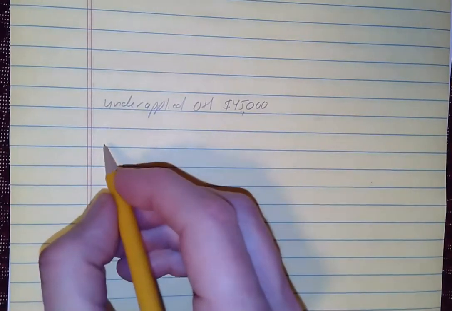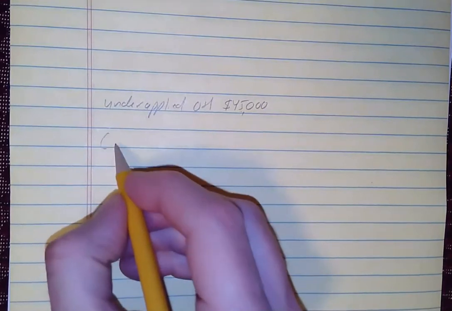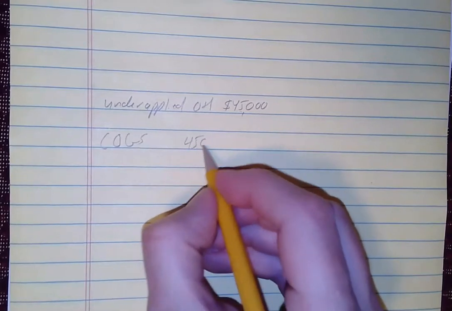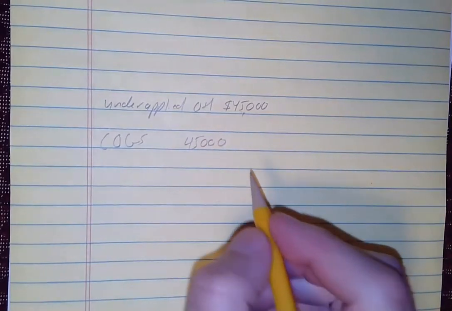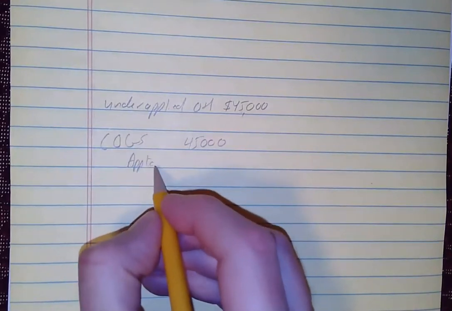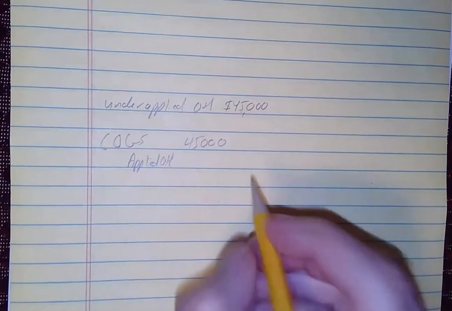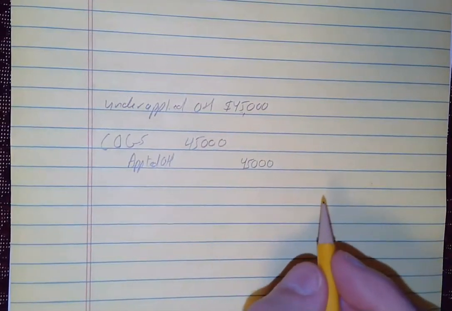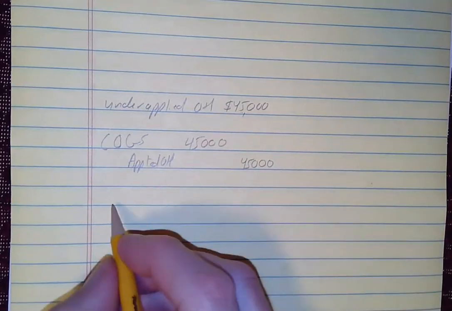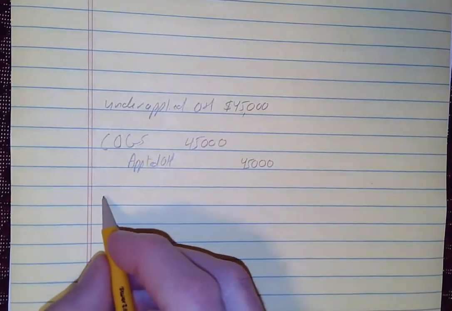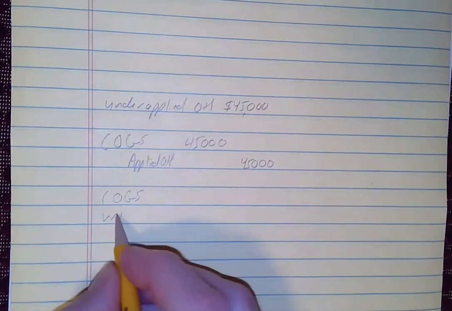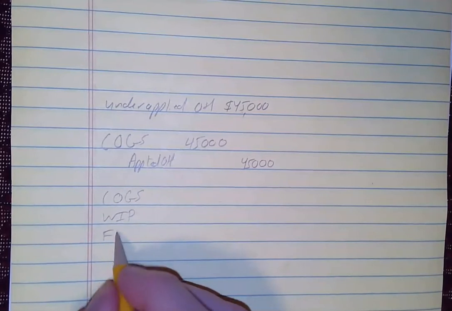But based on the question, if we increase cost of goods sold by $45,000, we would have a debit to cost of goods sold for $45,000. We would have a credit to the applied overhead account or factory overhead, whatever you want. Doesn't matter. Same thing. For $45,000. I would argue that in this case the variance is probably material, so we should probably go cost of goods sold, work in process, and finished goods.